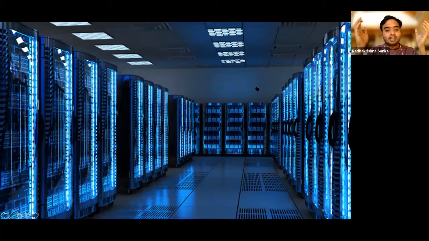This is a picture of a data center, but you can imagine each one of these racks to have microfluidic devices. You just slide them in, and samples are going in and out automatically, and you're basically doing science at the scale of millions of samples a second.